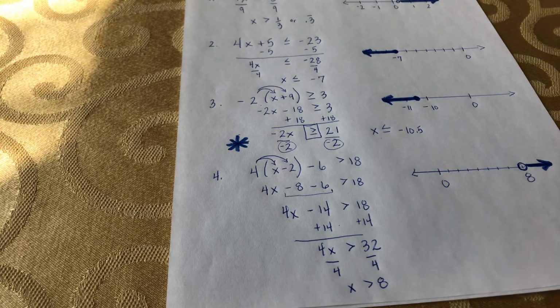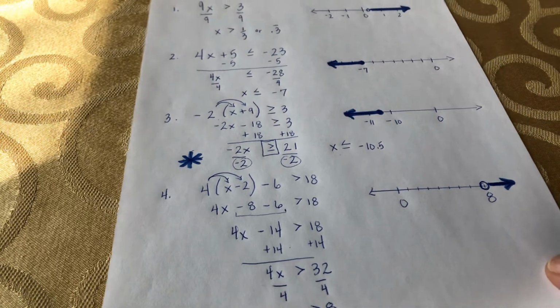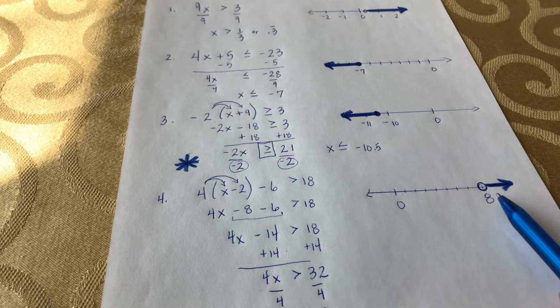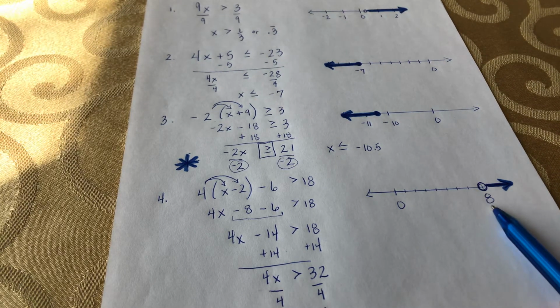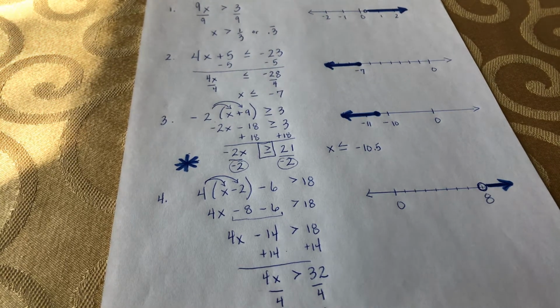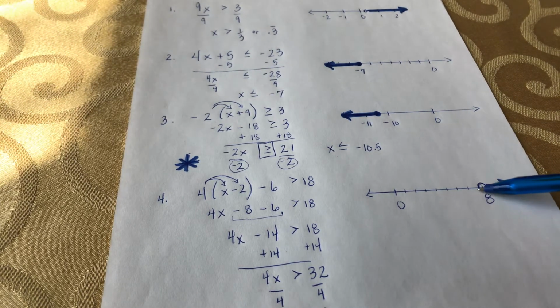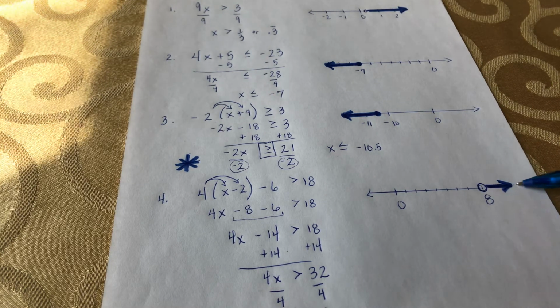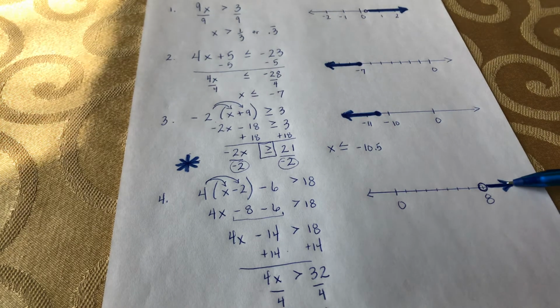On my number line, I've got some of my key markings here. We've got 0, and my 8 is a positive 8, way over here. This one just says greater than. It does not have the equal sign. So you'll notice that I have an open circle at 8. Greater than means all the numbers to the right. There you go.